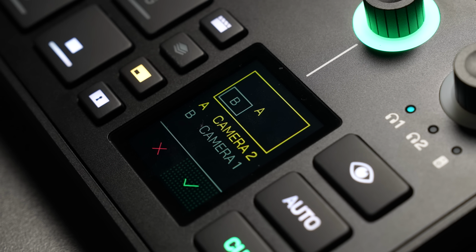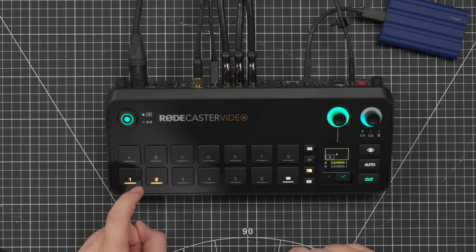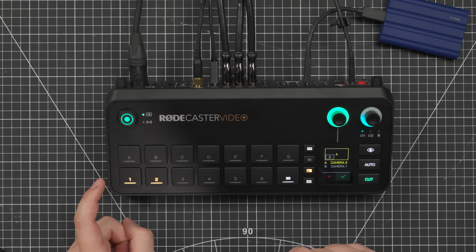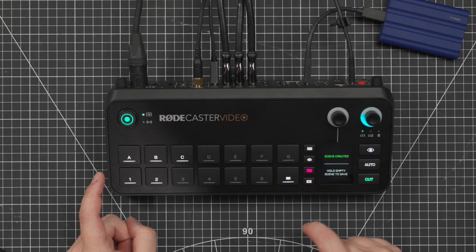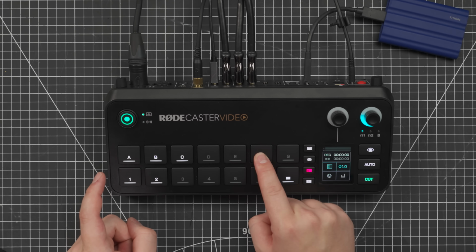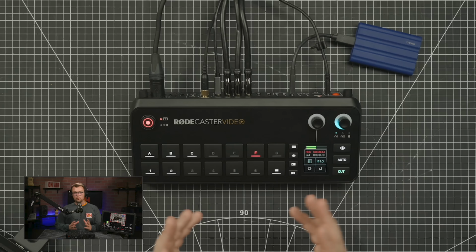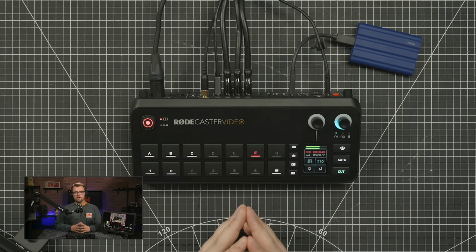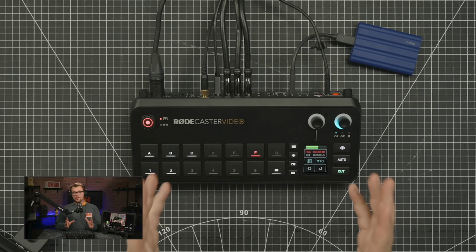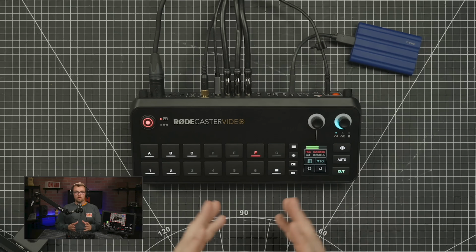I'll select camera 1, and then for the larger frame, I'll select camera 2. Then I'll hit the check mark and it's been created. Now I can hold one of the A through G keys to save it to that key. And there we are. Easy picture-in-picture mode without needing to do any heavy lifting, and you can do it even on the fly while streaming or recording.